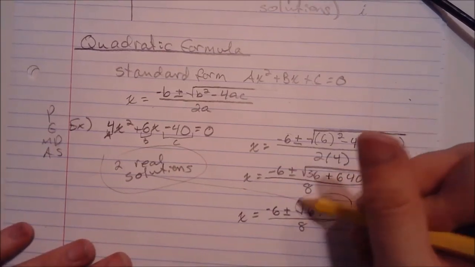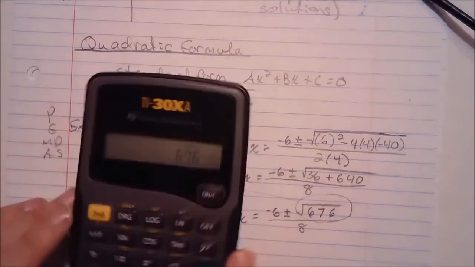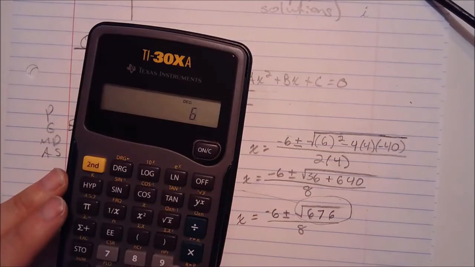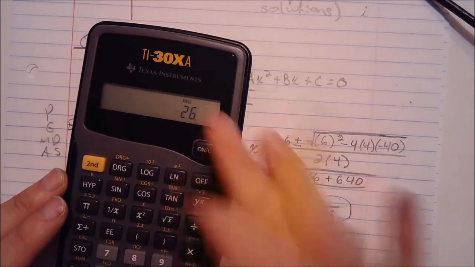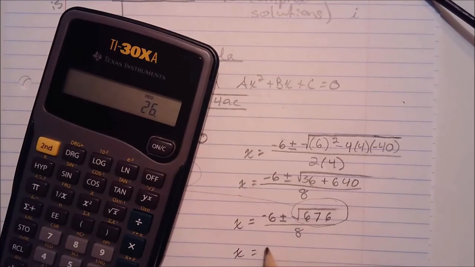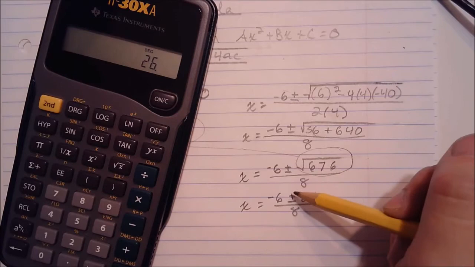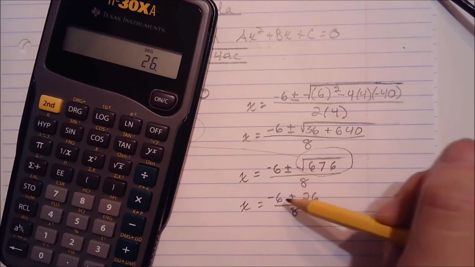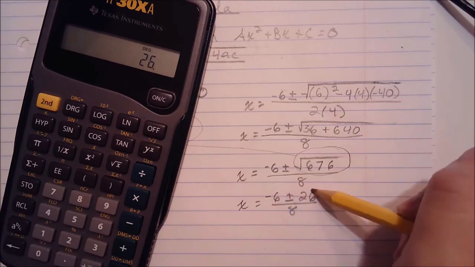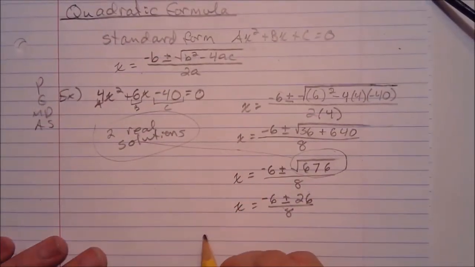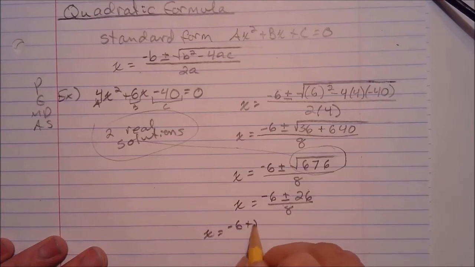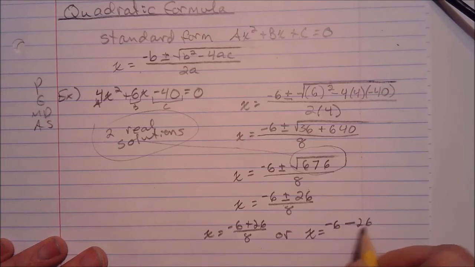Once you've simplified this, go ahead and take your square root. Okay, so 676, and then square root, and you get 26. So x equals -6 plus or minus 26 over 8. And then from there, you are going to do this twice, as I was saying earlier. I think that's when the announcement came on and I got interrupted. -6 plus 26 over 8, and then -6 minus 26 over 8. So let's do that. X equals -6 plus 26 over 8, or x equals -6 minus 26 over 8.